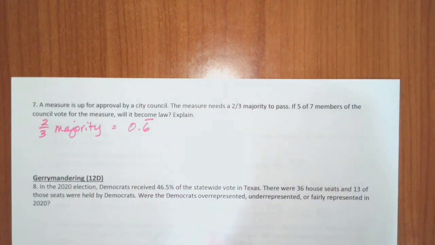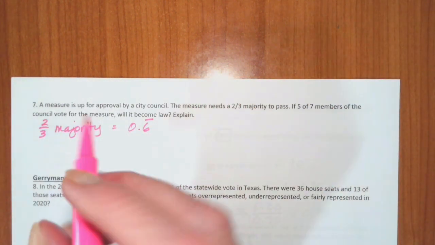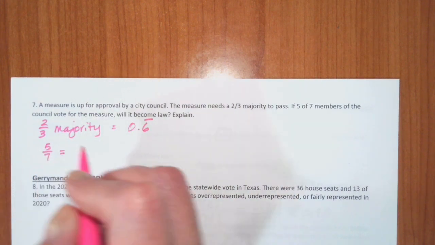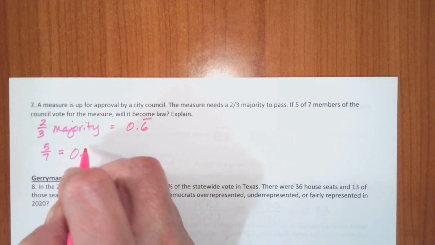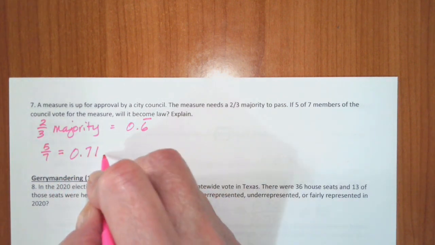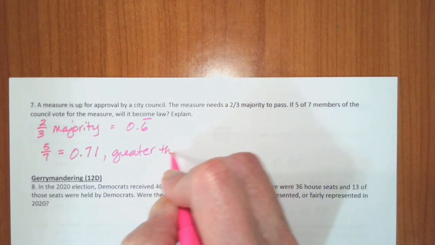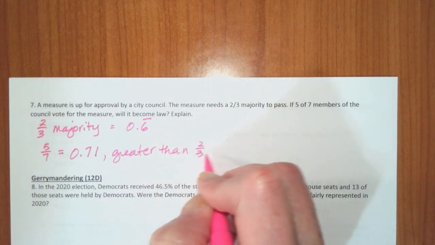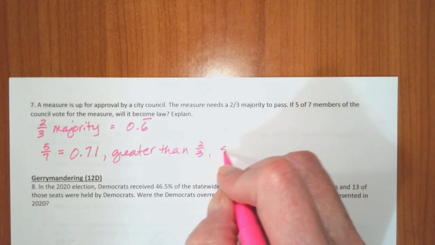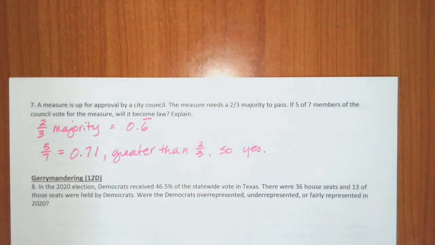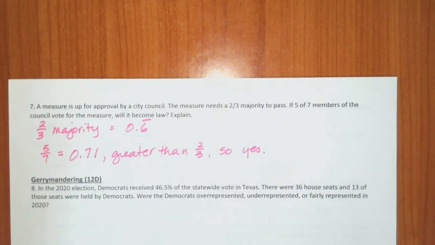Well, they have 5 out of 7, and when I do that, that comes up as 0.71, which is greater than 2/3. So will it become law? Yes. And that's your explanation. The number of votes is more than 2/3, so yes.